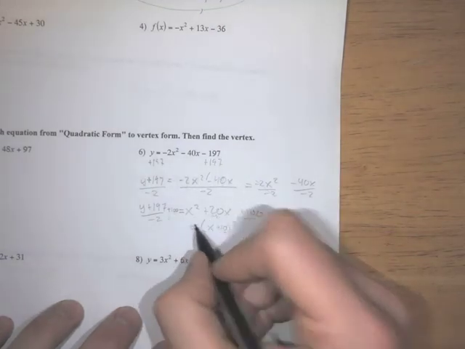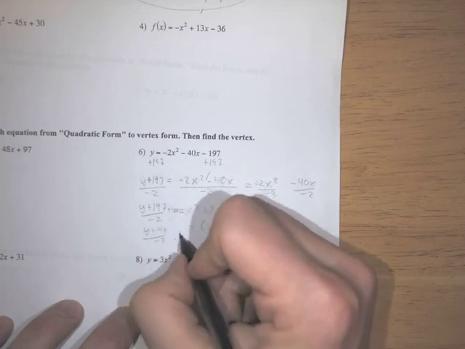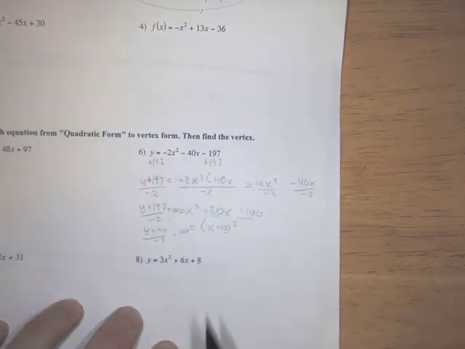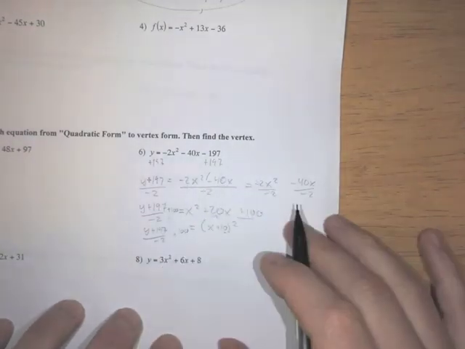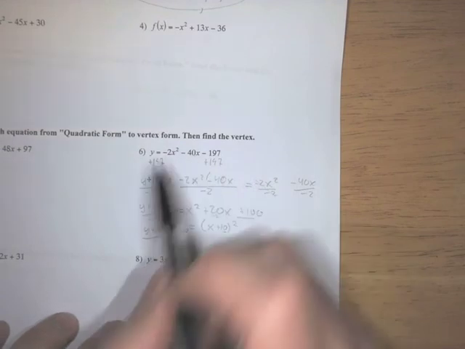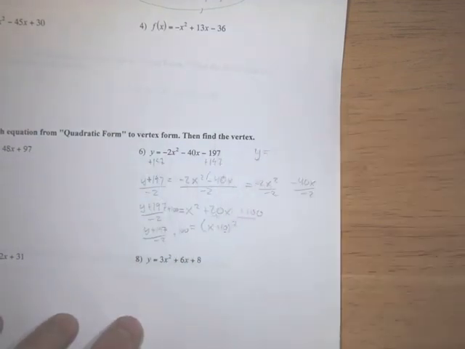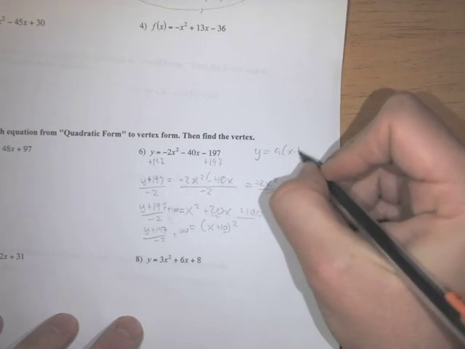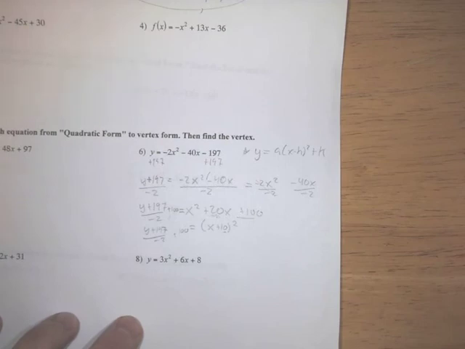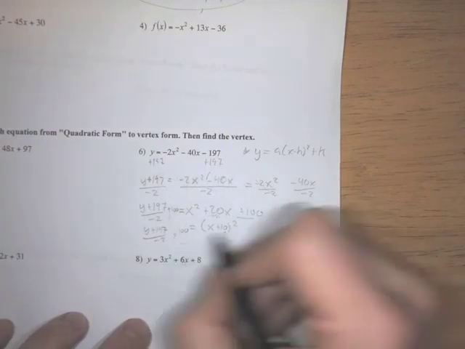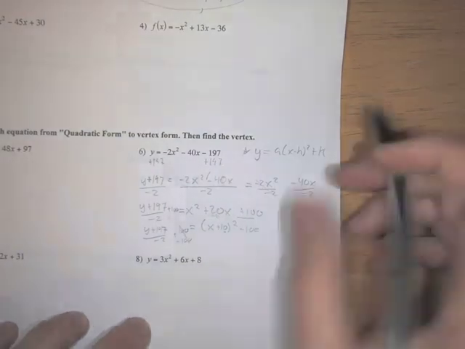Back over here on the left-hand side, I have y plus 197 over negative 2 plus 100. Now we're going to start moving stuff back over to the right-hand side. We got to get rid of all the stuff away from y because in our vertex form we want y equals. We want it to look something like this: y or f of x equals a times x minus h squared plus k. That's what we're going for. So we got to subtract 100 back over. So minus 100, minus 100. This is kind of the tricky step.